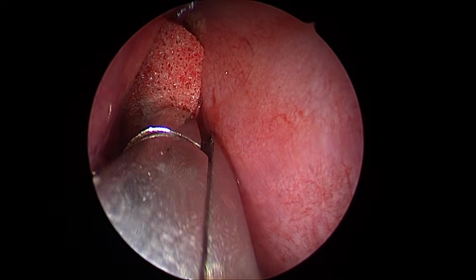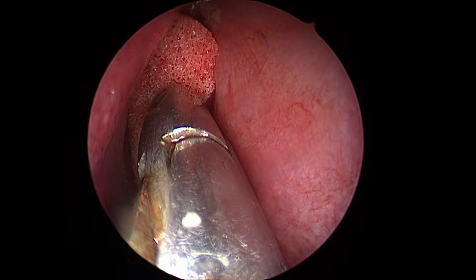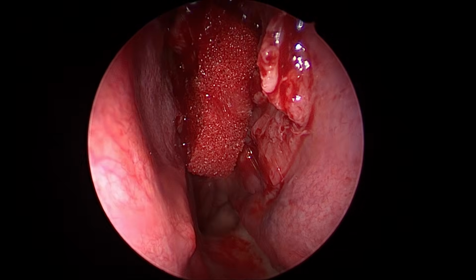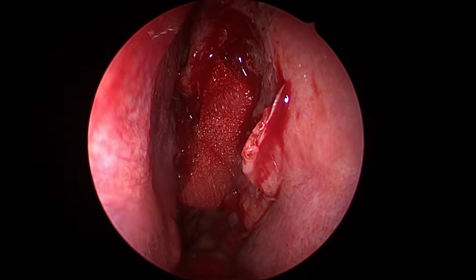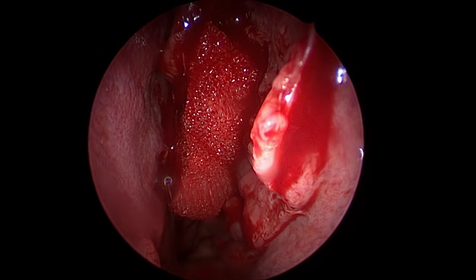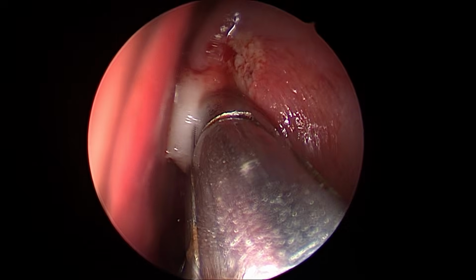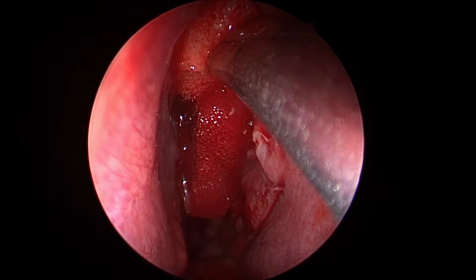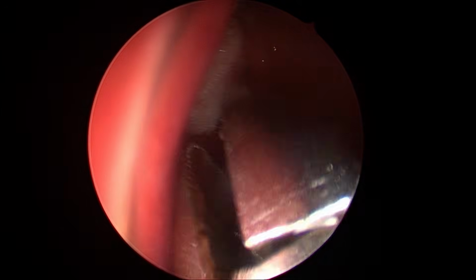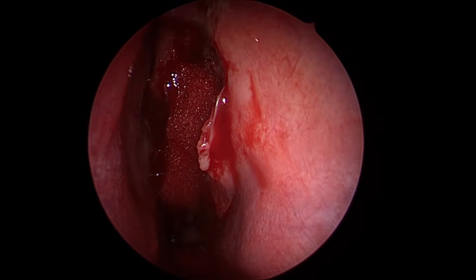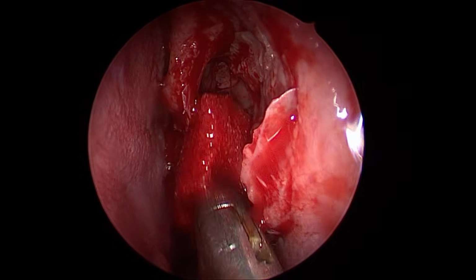Use them in between to improve your visualization. See this? Visualization is the key. The single most important determinant of complication is too much bleeding. It doesn't allow you to identify the landmarks and then you keep operating. Single most important factor. So give adequate time.